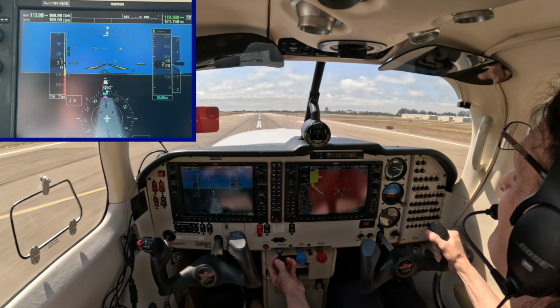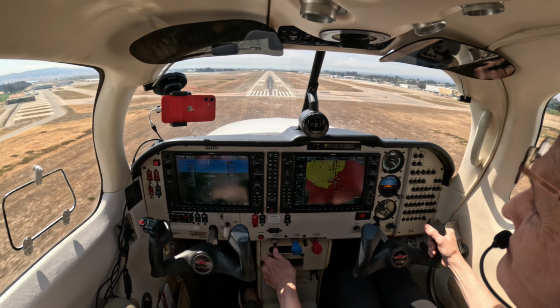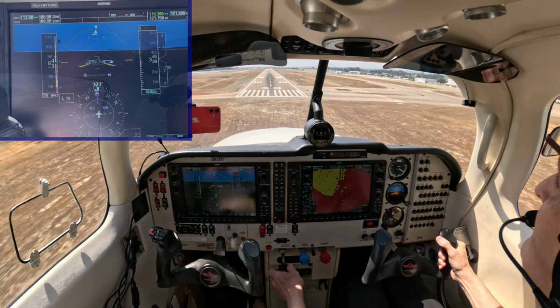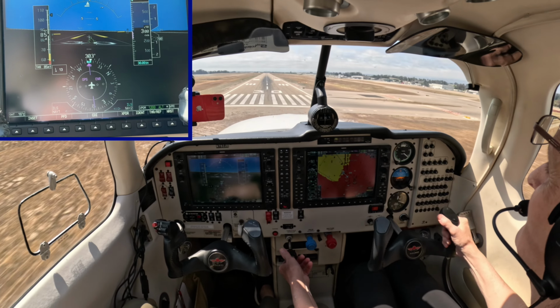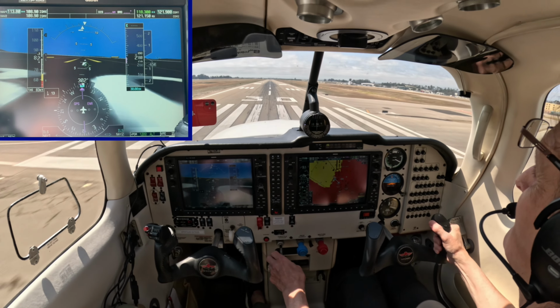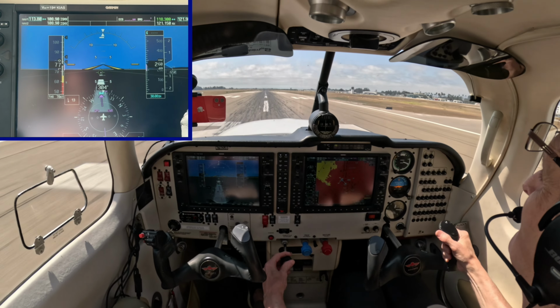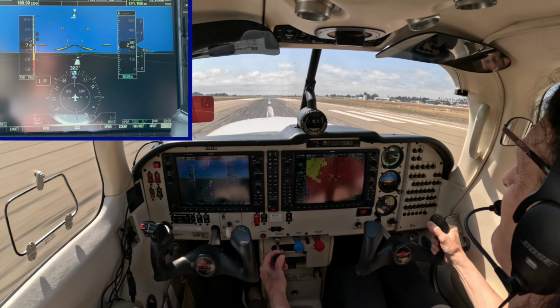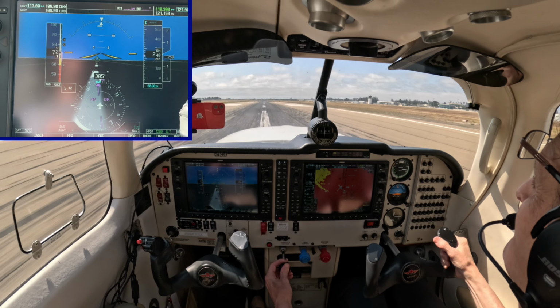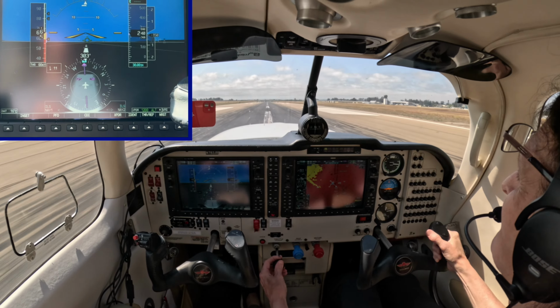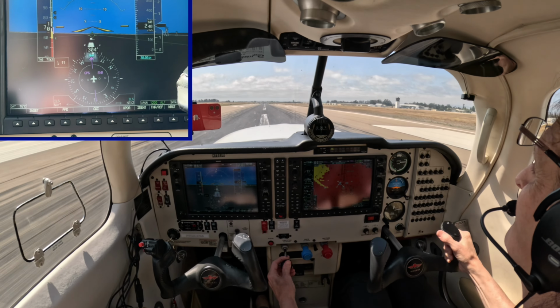Again, each time I get more and more precise. I'm bleeding off my airspeed until I get to the right attitude before I let the plane come down, before I start playing with the power. And there I go, starting to play with the power right there.